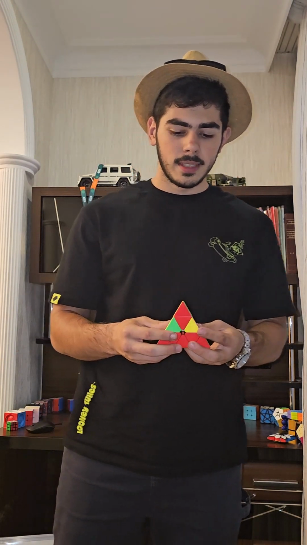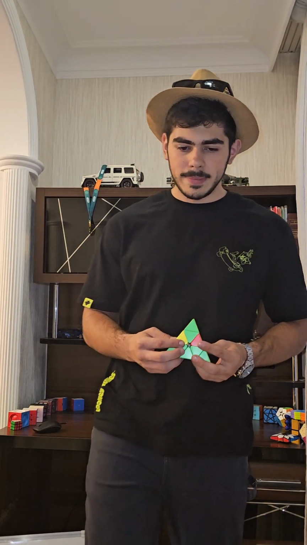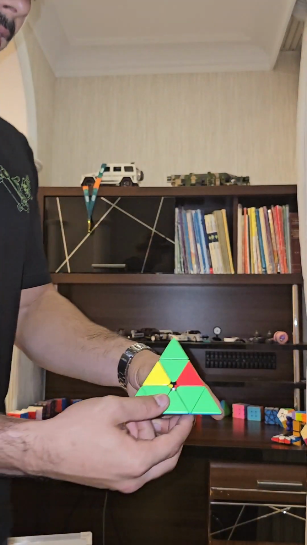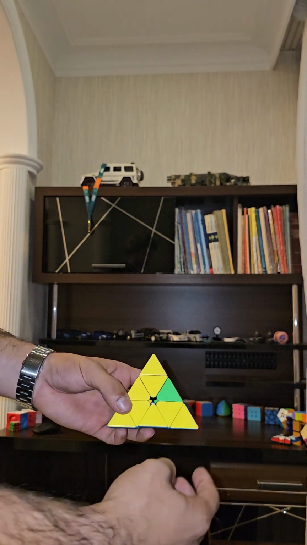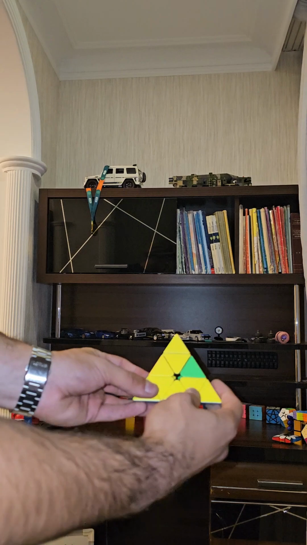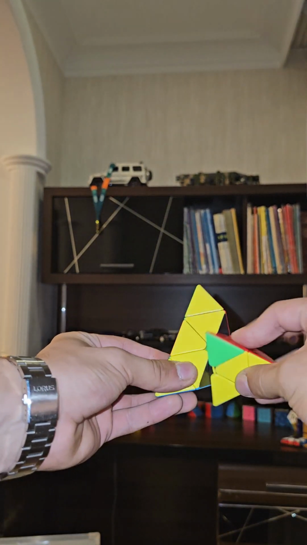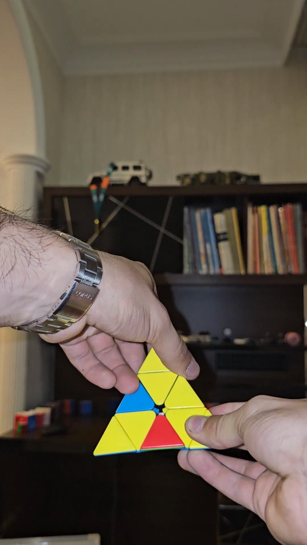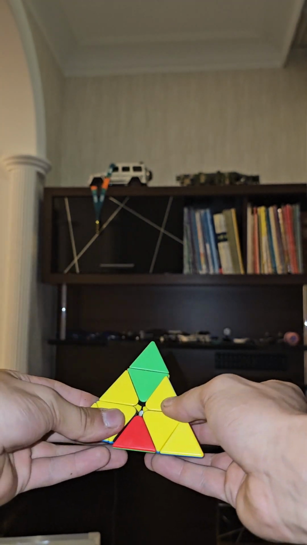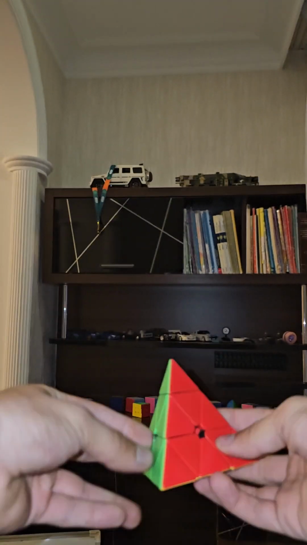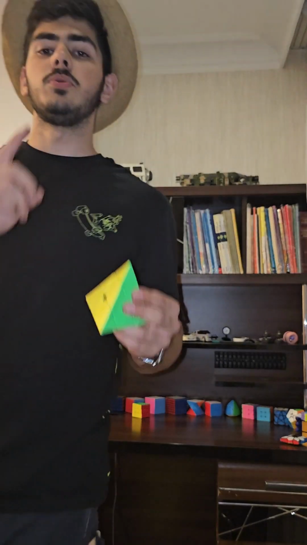We can use the same algorithm for the other side. Now let's make the same from the other side. We can see two eyes from the right side are not correct, and let's make the algorithm. I can make it clearly visible to you. And it's solved. Now let's look at another situation.